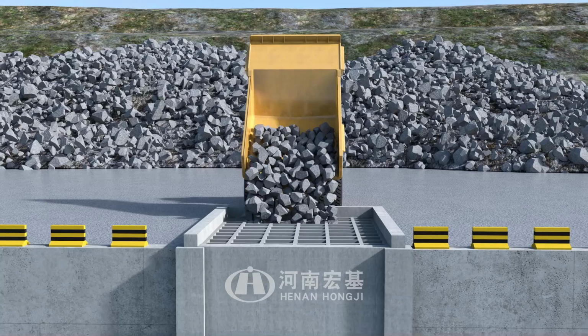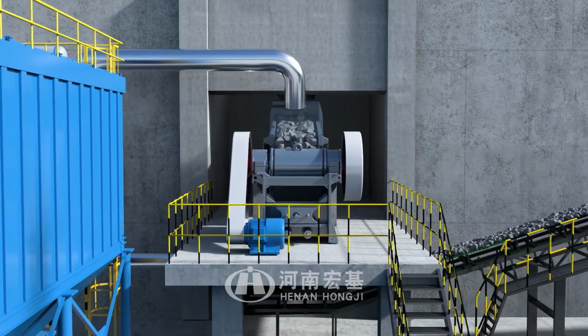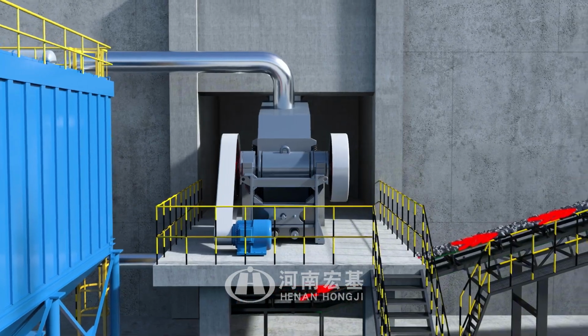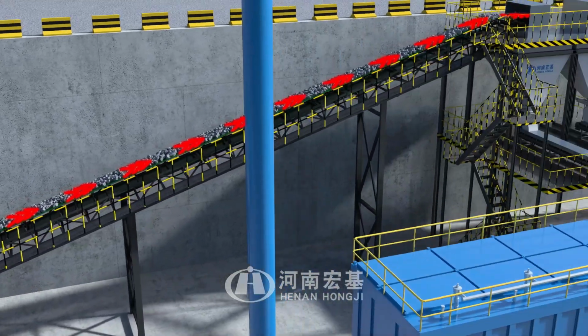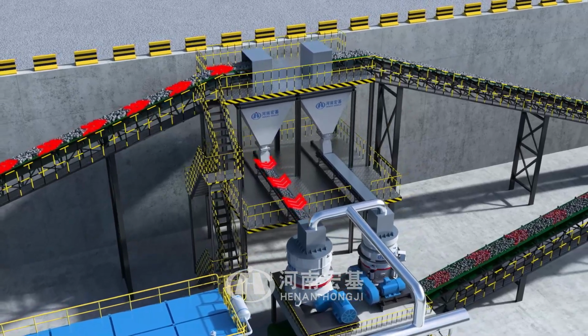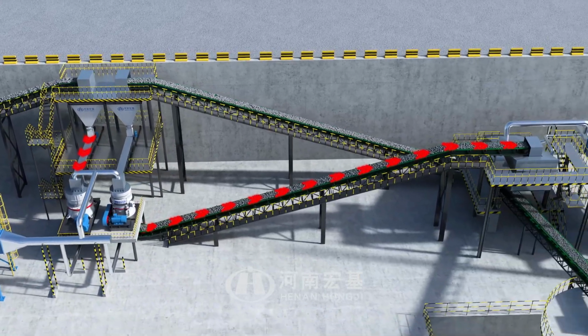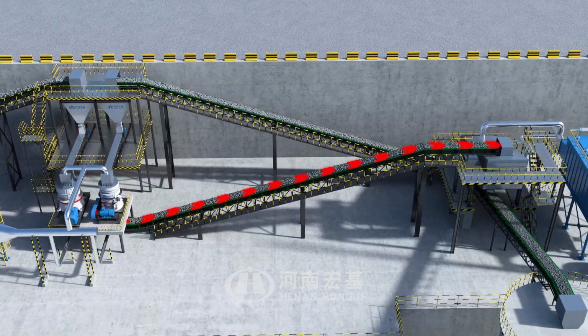The raw ore is fed into the raw ore bin and enters the jaw crusher through the rod feeder. The crushed products are fed to the single-cylinder cone crusher for medium crushing through the number 1 conveyor. The medium crushed products are fed to the vibrating screen through the number 2 conveyor.